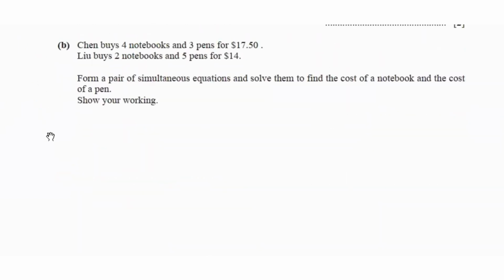Part B says Chen buys 4 notebooks and 3 pens for $17.50. Liu buys 2 notebooks and 5 pens for $14. Form a pair of simultaneous equations and solve them to find the cost of a notebook and the cost of a pen. So first we create our two equations.